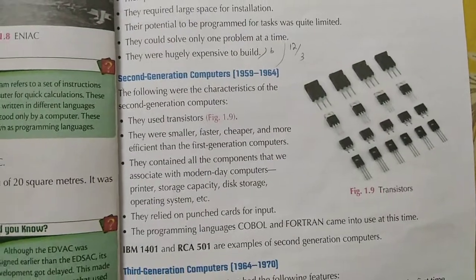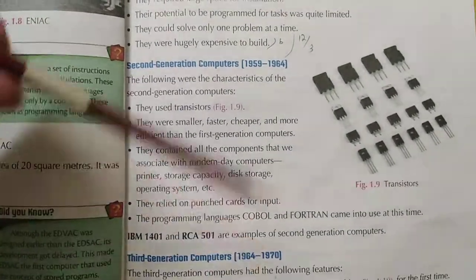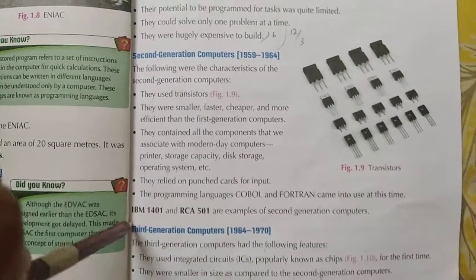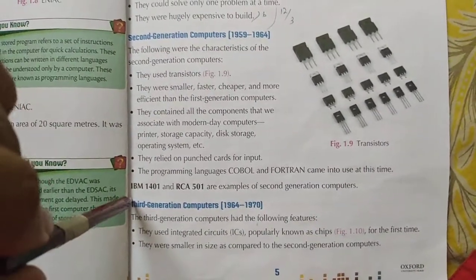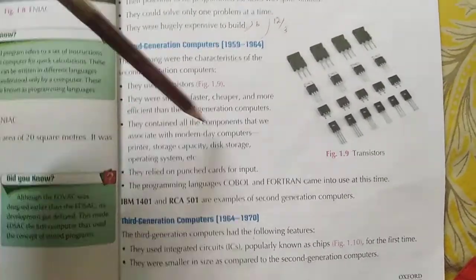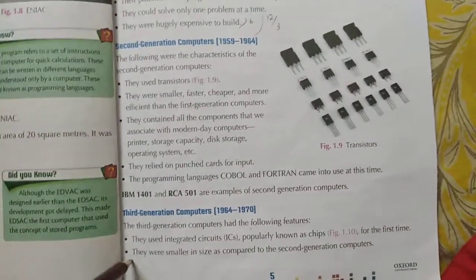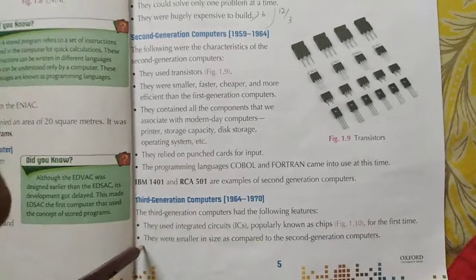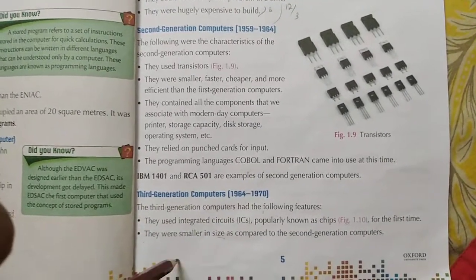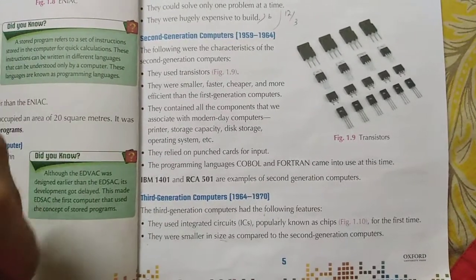Then come the second generation computers. Second generation computers are a little faster than the first generation computers and have low cost. They also occupy less space, and they use transistors. Then comes the third generation computer. Third generation computers are a little more advanced than the second generation.